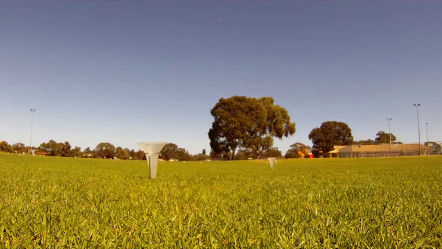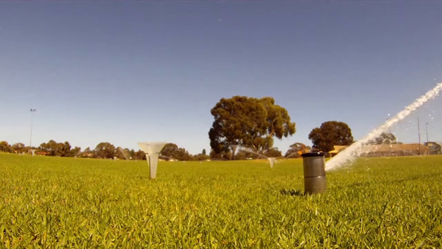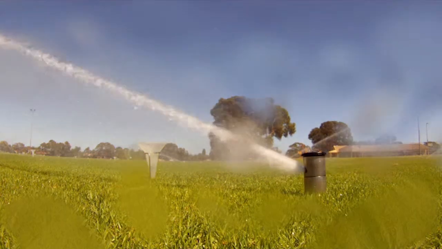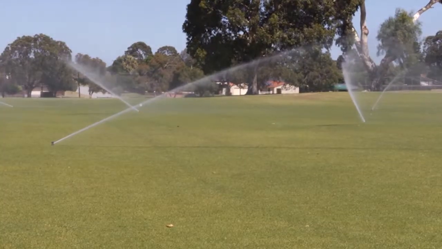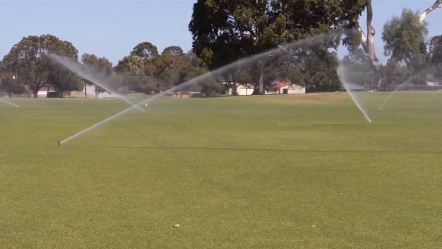While the system is operating, take the opportunity to observe that all sprinklers are rotating correctly and that they are completing a full 360 degrees rotation. Gear drive sprinklers, when new, usually have a rotation time of about 3 minutes.